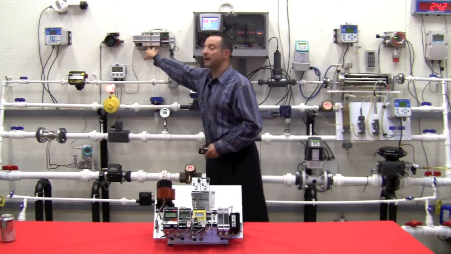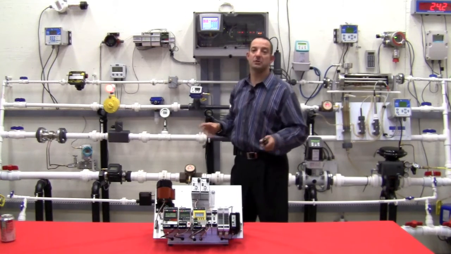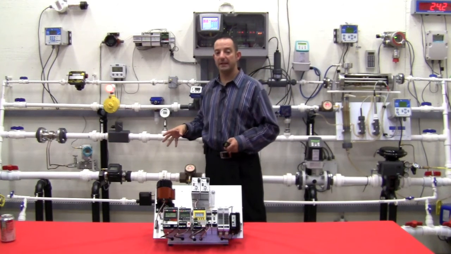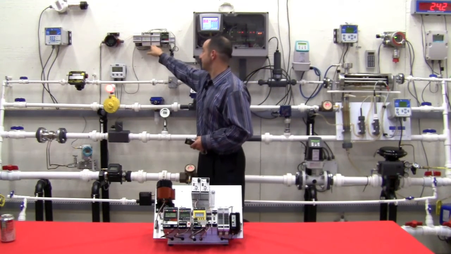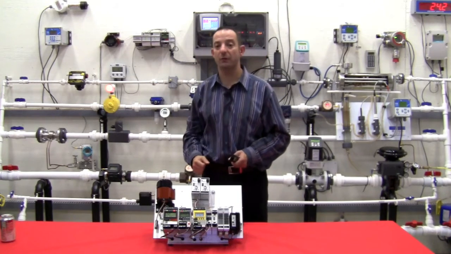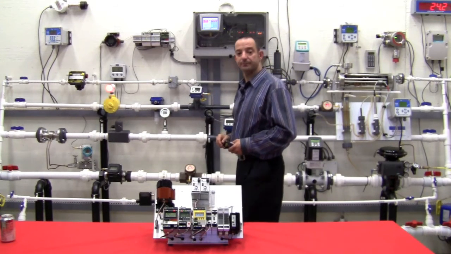So you can see the net concentrator has wide application in industrial control for remote I/O. And again, because our temperature specification is -40 to 185 degrees Fahrenheit on the modules, you can put them just about anywhere you can put a control enclosure.